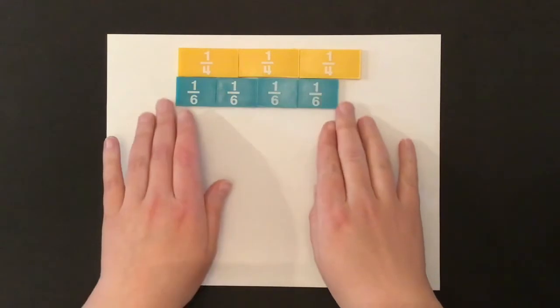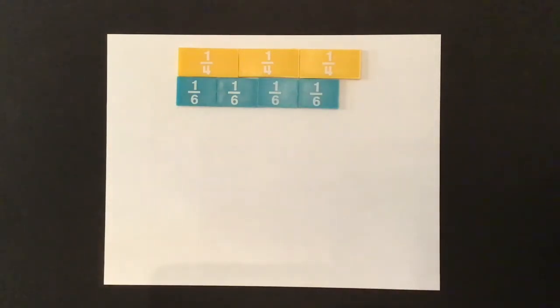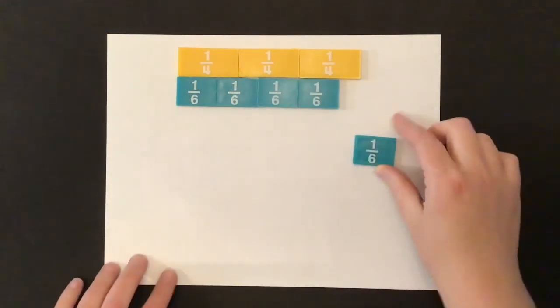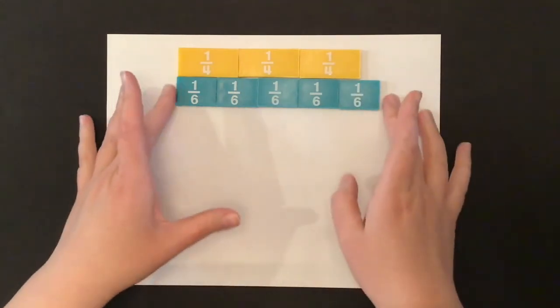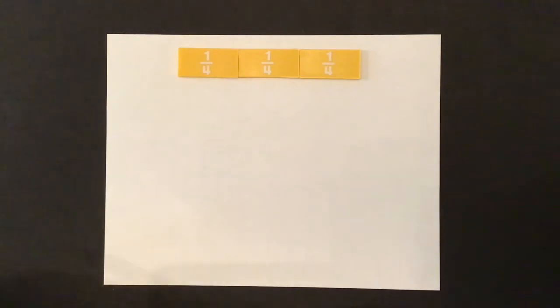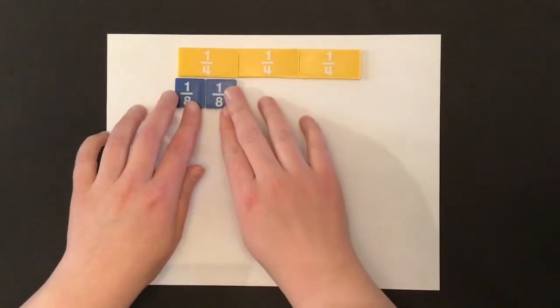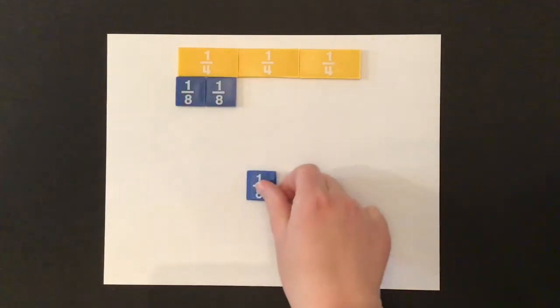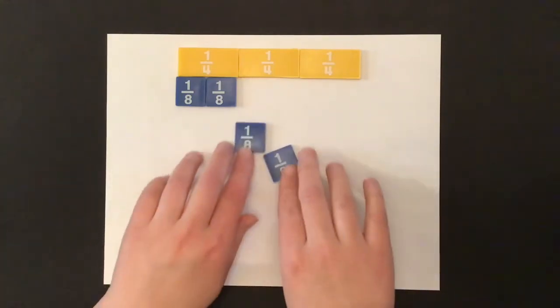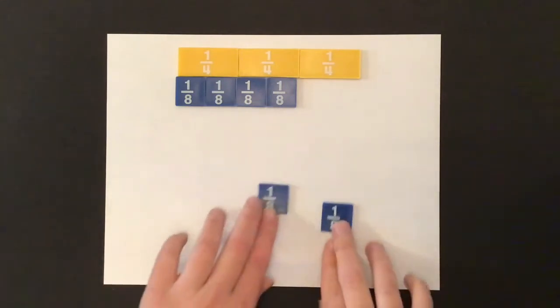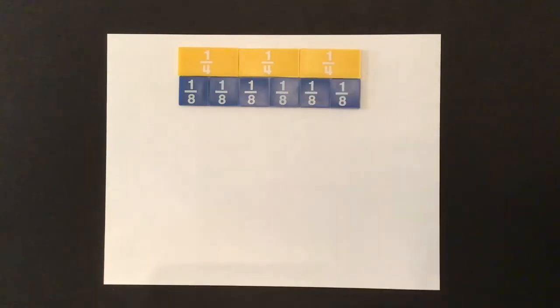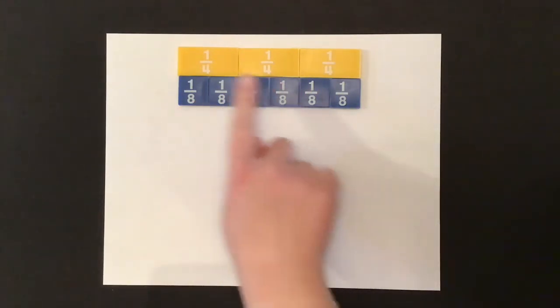Four-sixths doesn't work. How about 5/6? Finally, when I check my eighths, I can see that 6/8 is an equivalent fraction. I can tell they are equivalent because they are the same amount.